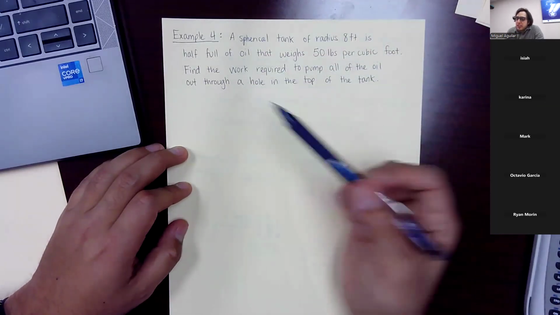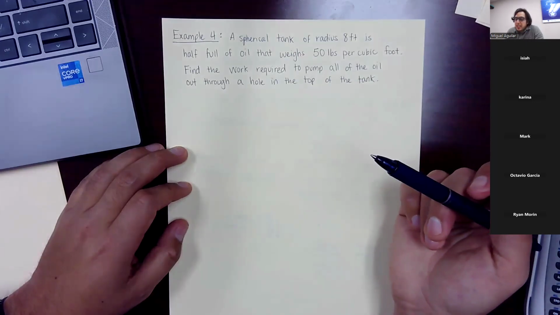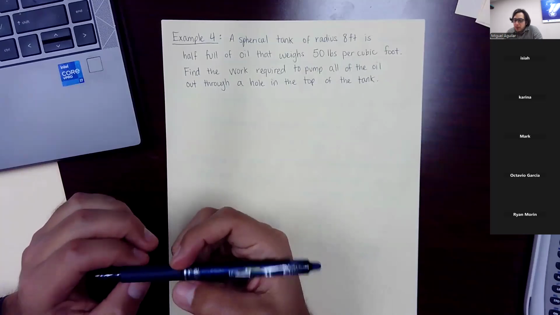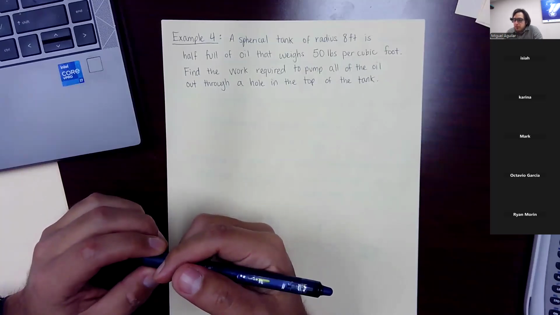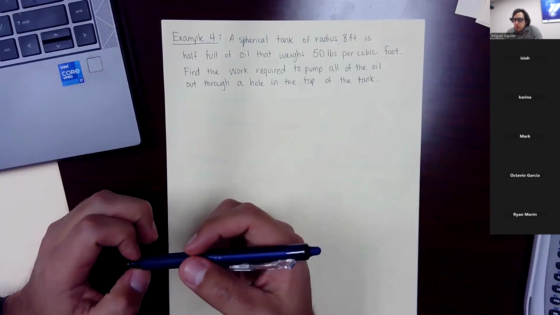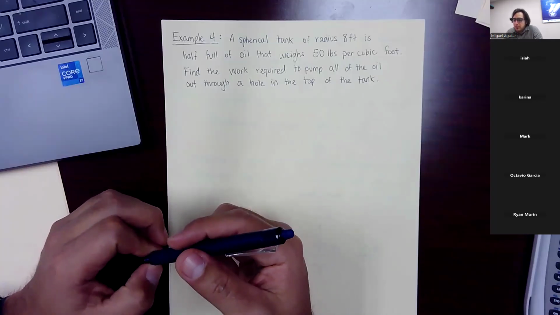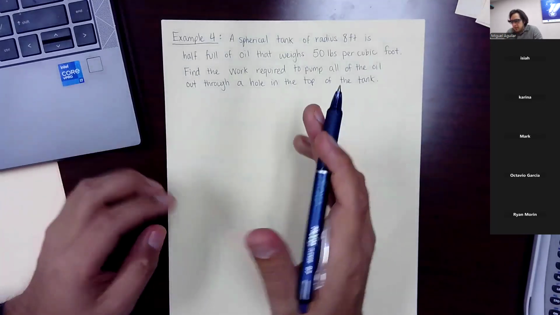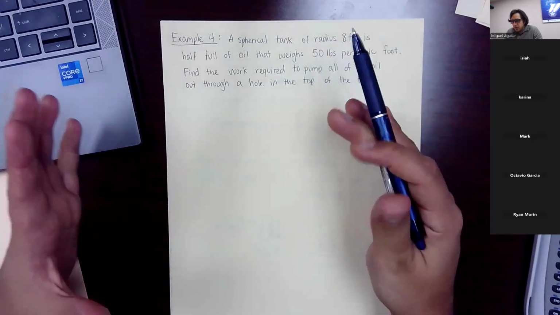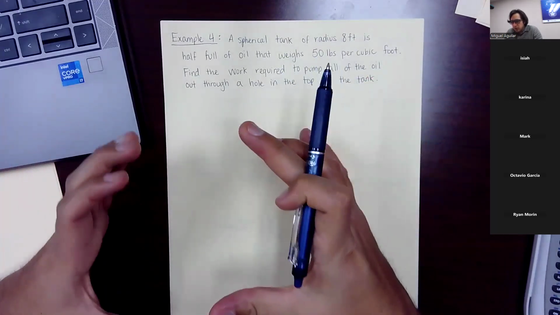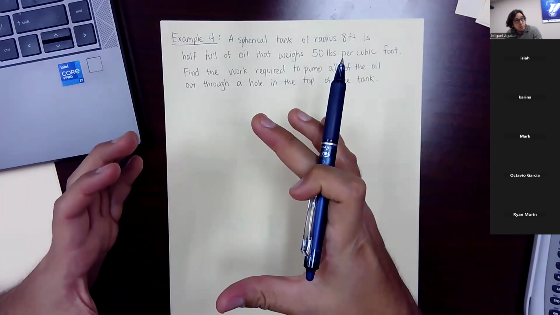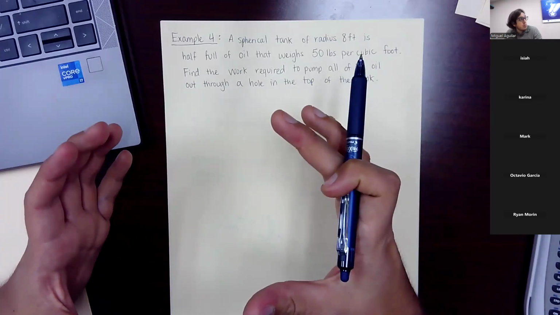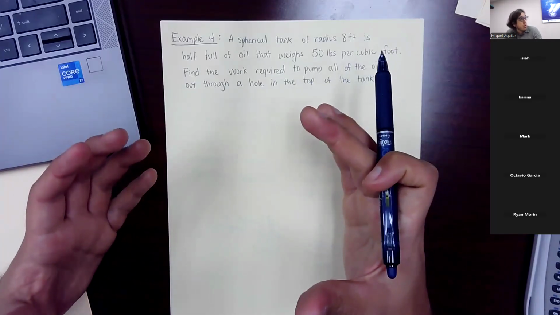So we have this problem. It says a spherical tank with a radius of 8 feet is half full of oil that weighs 50 pounds per cubic foot. Find the work required to pump all of the oil out through a hole at the top of the tank. So if you think about this just for a moment, we are taking a spherical tank and pumping the oil in that tank upwards. That means we're going to be thinking about distance in terms of y values, which means our function needs to be in terms of y values.